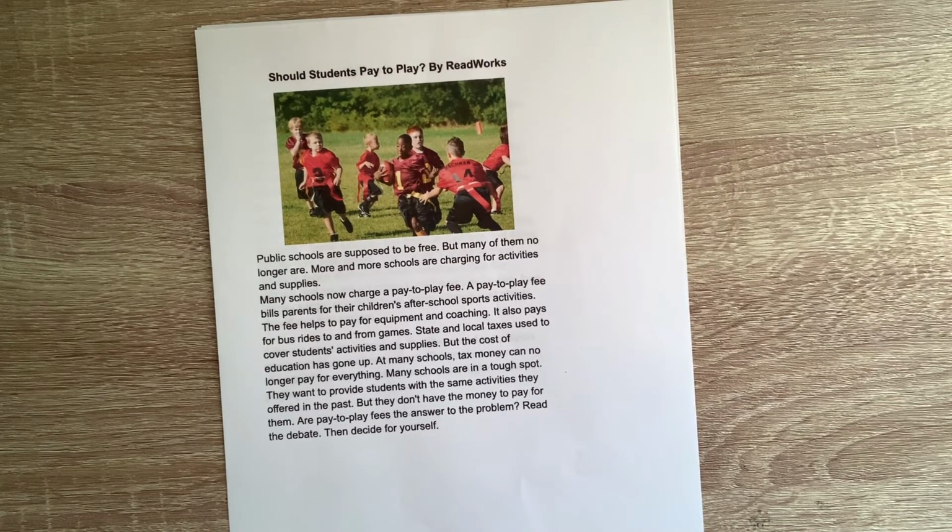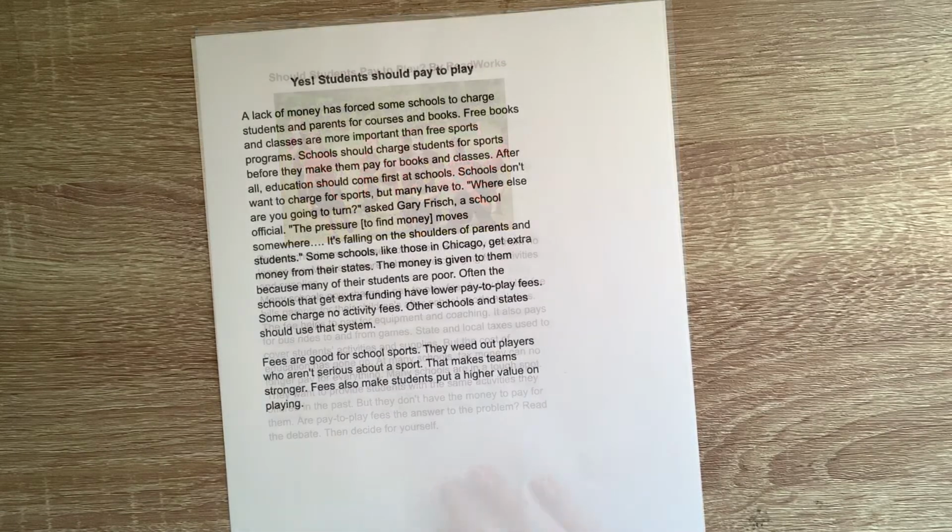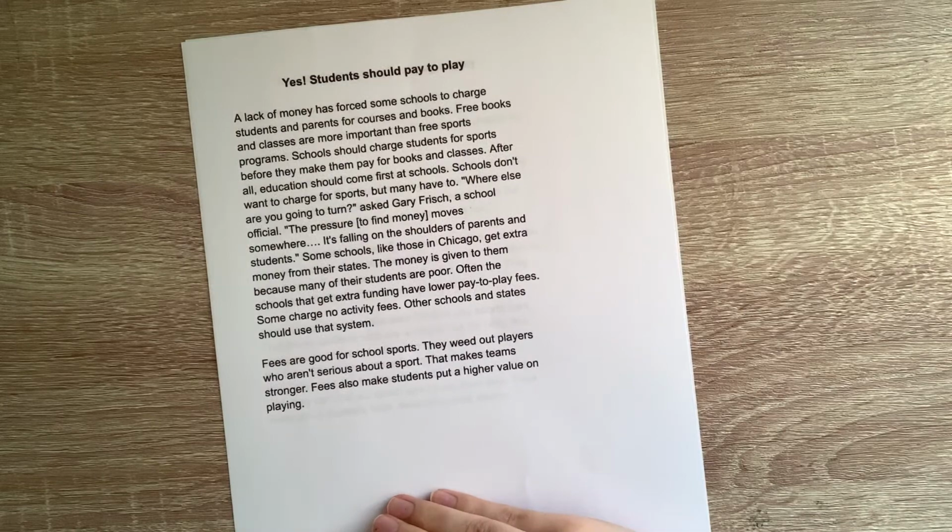We are now going to read two different texts that argue the opposite thing on whether or not students should pay to play. The first is, yes, students should pay to play.